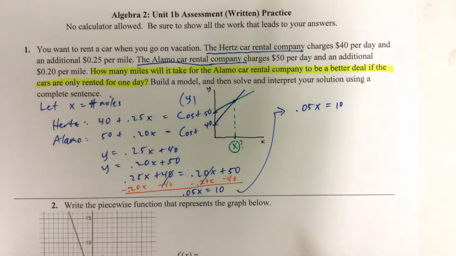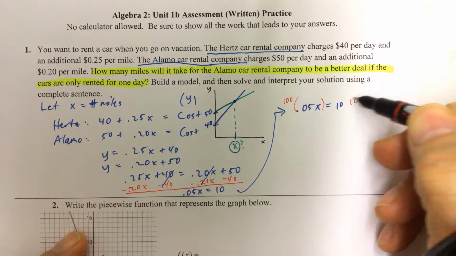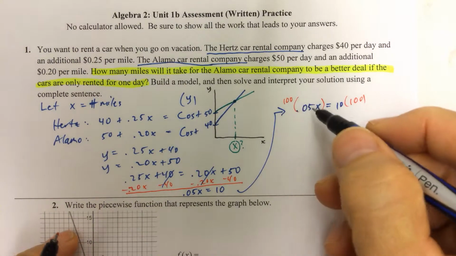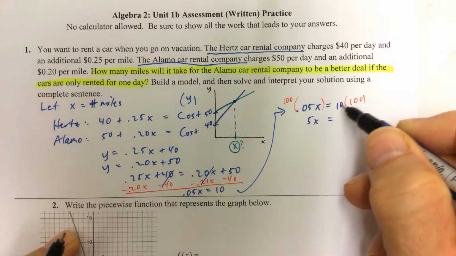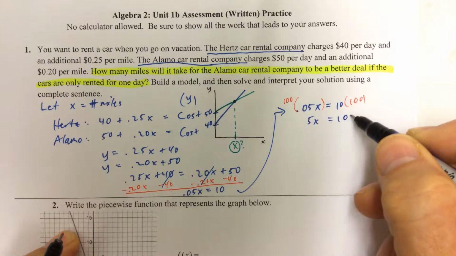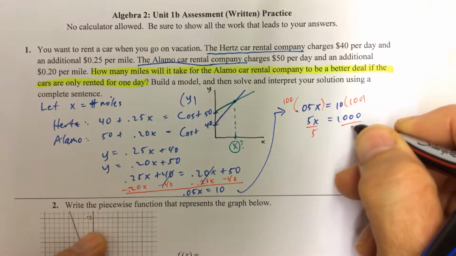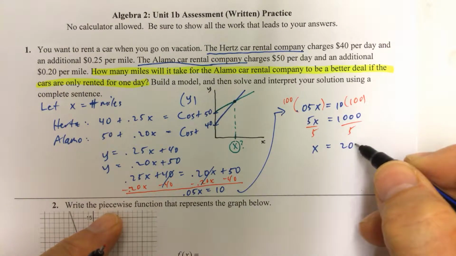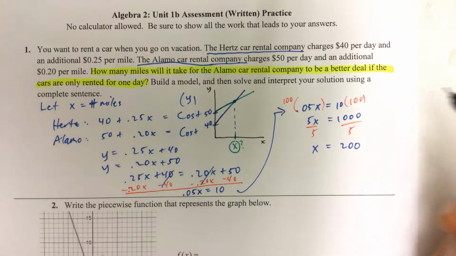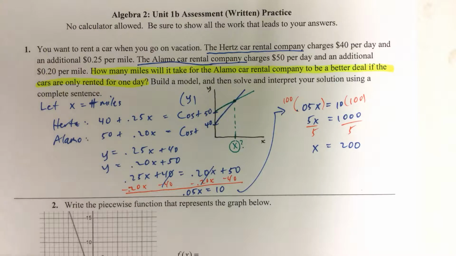What I could do is multiply both sides by 100. I like doing that because then I don't have any more decimals. So 100 times 0.05 is just 5. So we have 5x is equal to 1 followed by 3 zeros, 1,000. Those numbers are easier for me to work with instead of having decimals. So I can go ahead and divide both sides by 5. And 1,000 divided by 5 is 200. So 200 is the magic number right there in which both car companies cost the same amount.